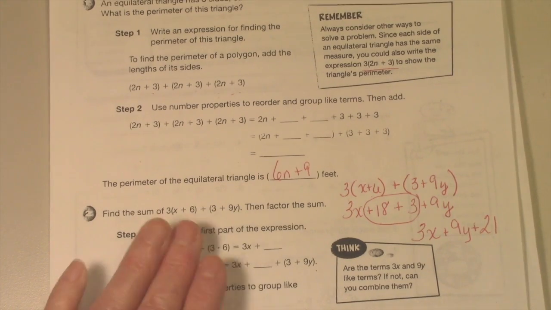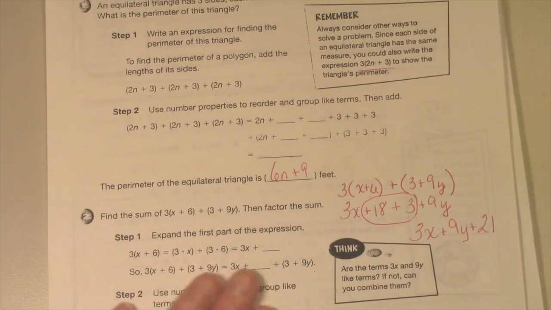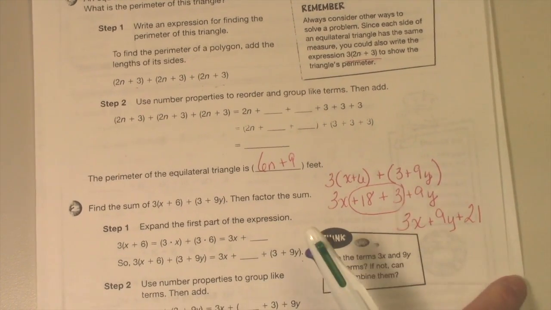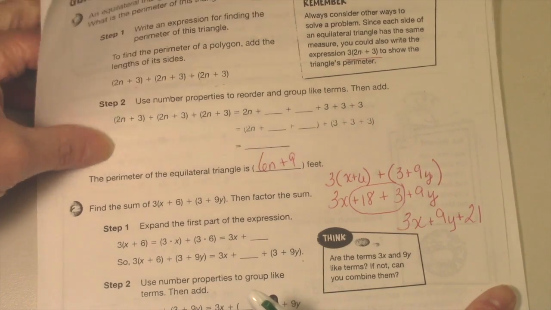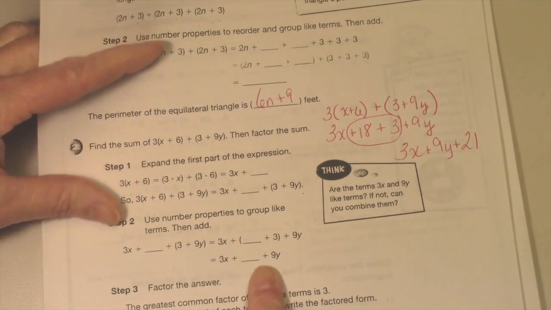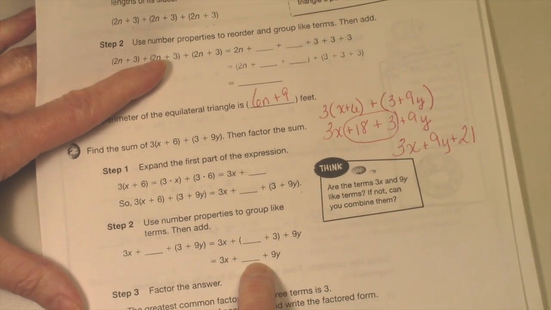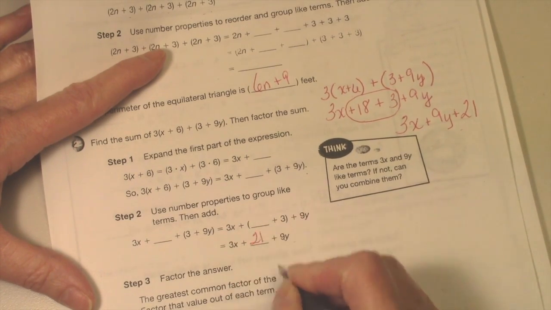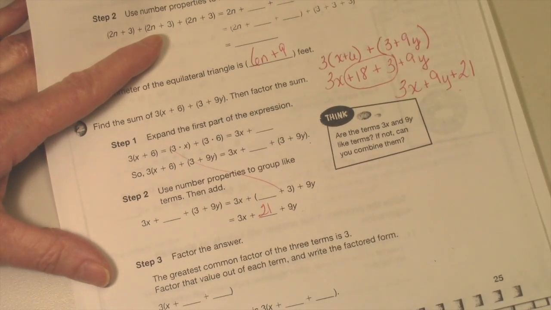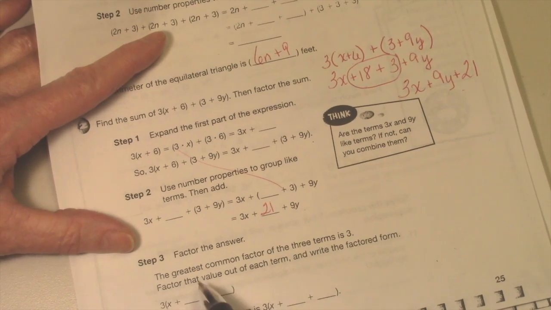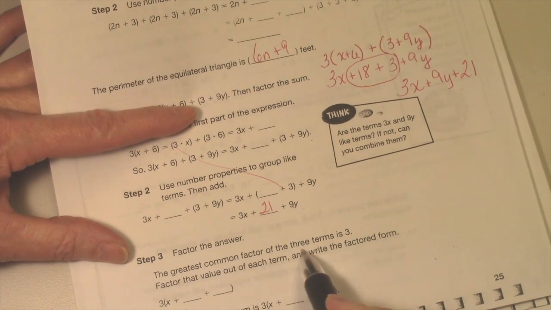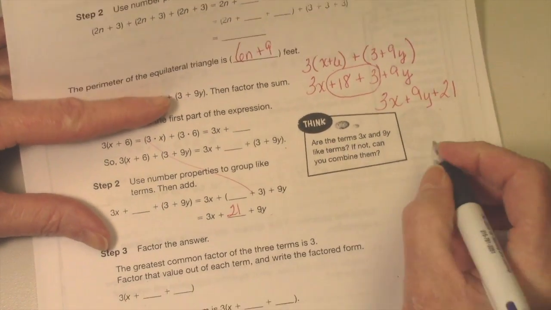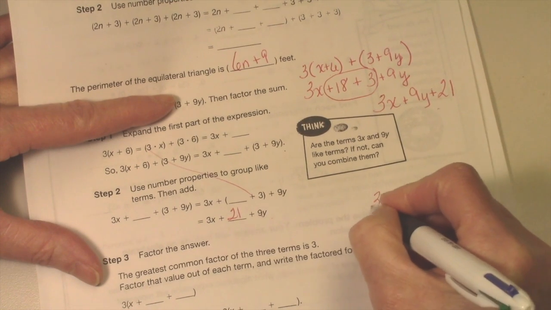Okay? So don't go through all this work. There's a lot of work over here for something that's not all that bad. All right? So we end up with 3x plus 9y plus 21. We'll just leave it at that. Don't even bother. All right. The greatest common factor of the 3 terms is 3. Okay, so this is interesting. I like this part. Watch here.